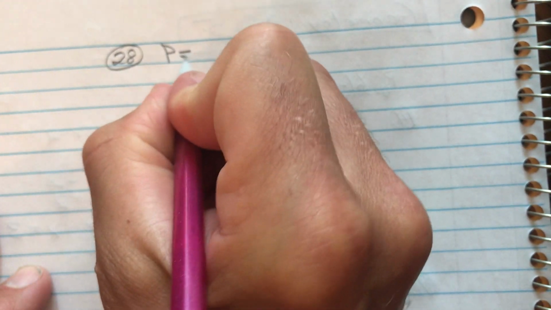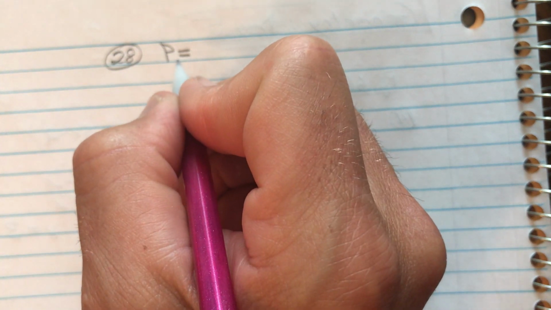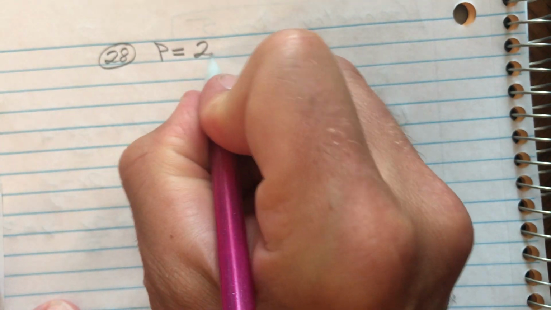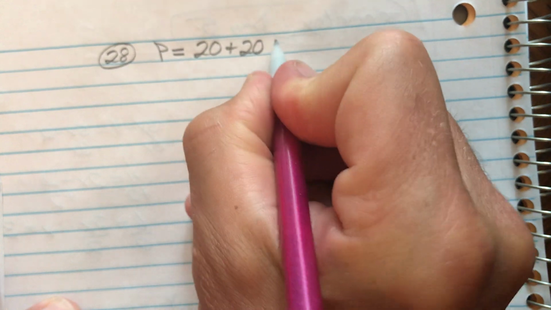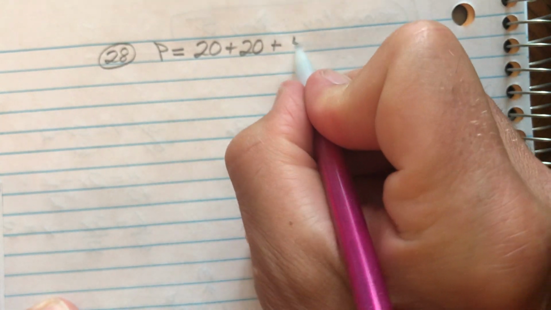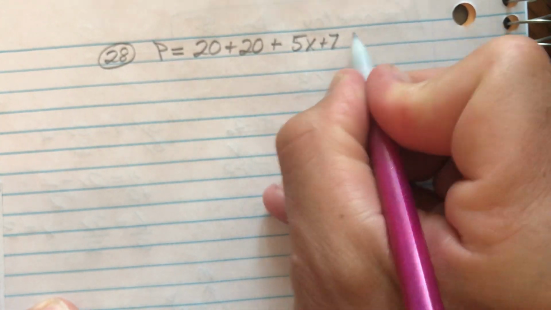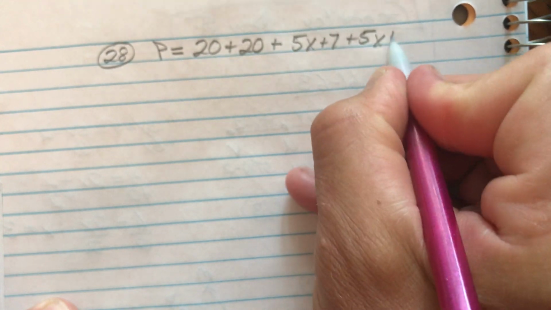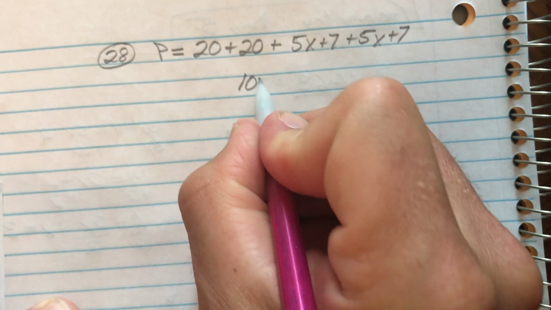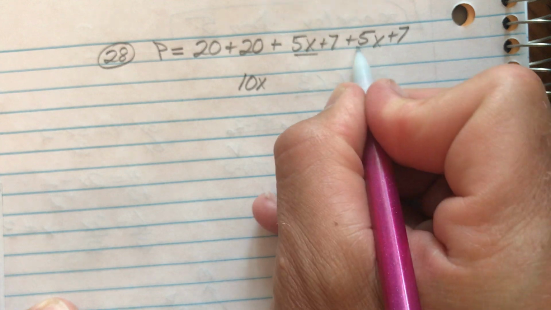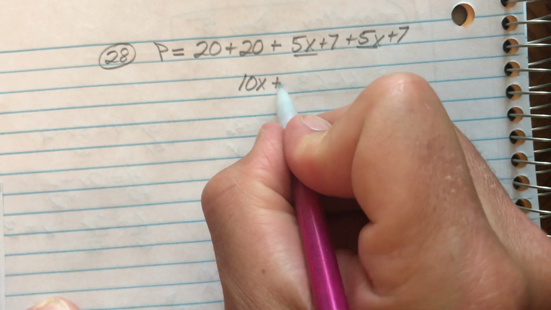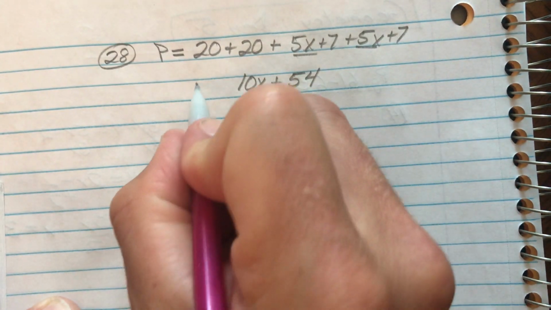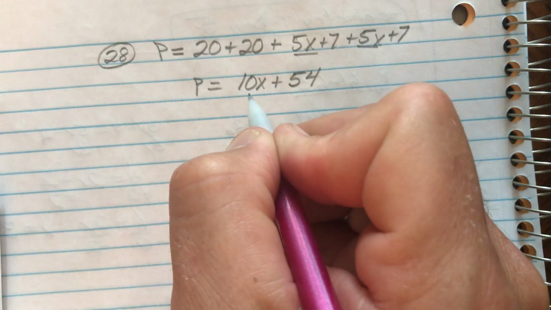The perimeter would be 20 plus 20 plus 5x plus 7 plus 5x plus 7. So that's 10x if you add up the x's, and if you add up the numbers, you would get 54. That's the perimeter.